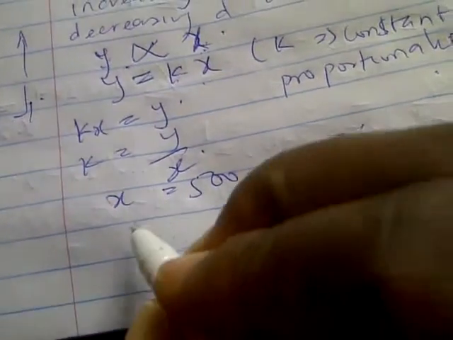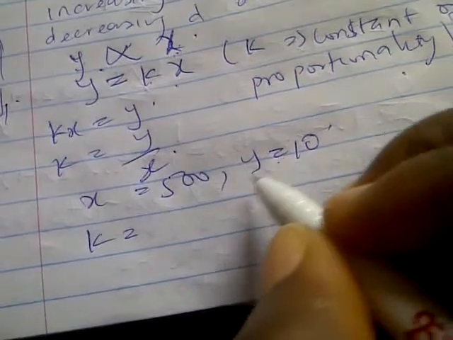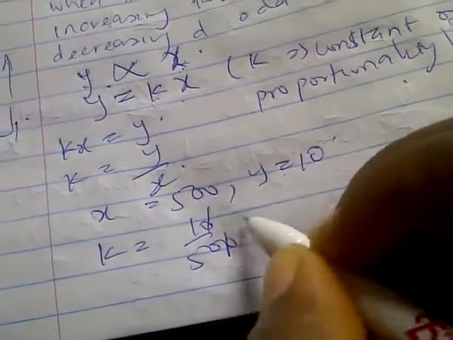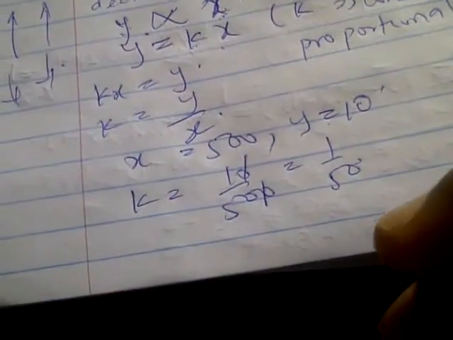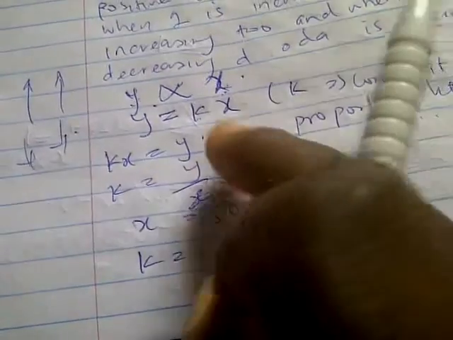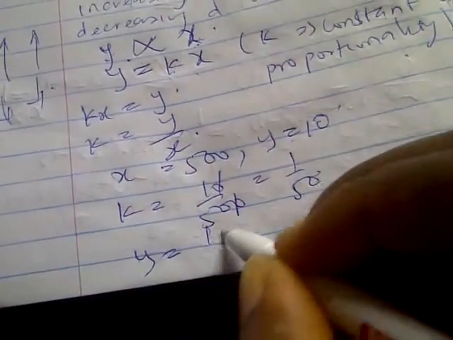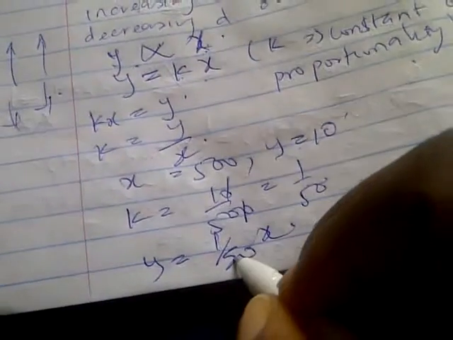Now k here will be y over x. That's 10 over 500. That's 1 over 50. So now the formula guiding this relationship of y and x is going to be y equal to 1 over 50 x. You just replace the value of k here.